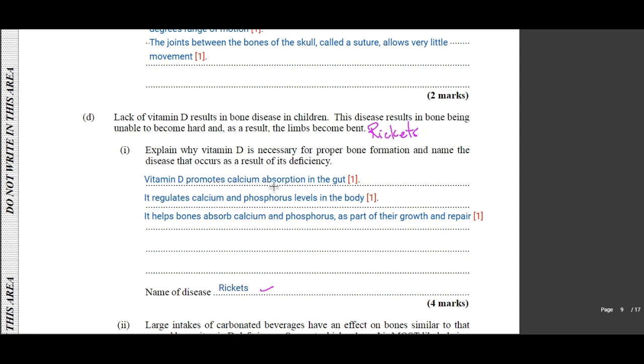So vitamin D, we have it's going to promote calcium absorption because the bones getting hard is going to require calcium. Remember, the calcium being deposited into that matrix is what makes the matrix hard. And it's going to regulate calcium and phosphorus levels in the body, right? So it's going to make sure that there's a balance of calcium and phosphorus.